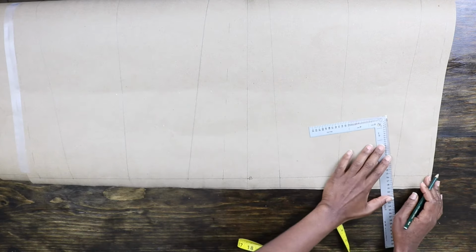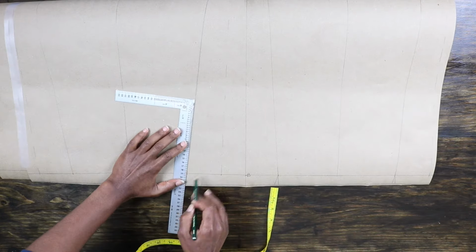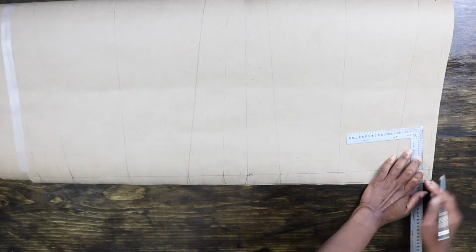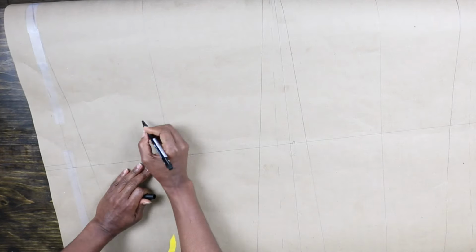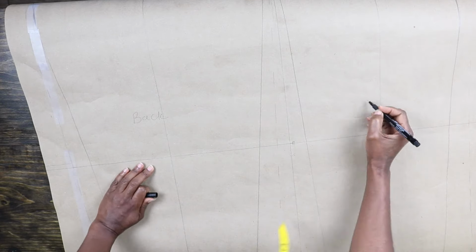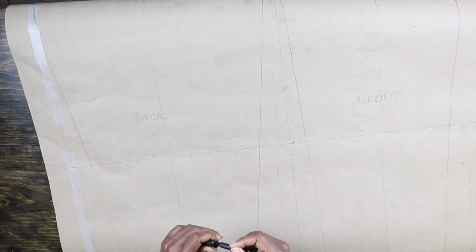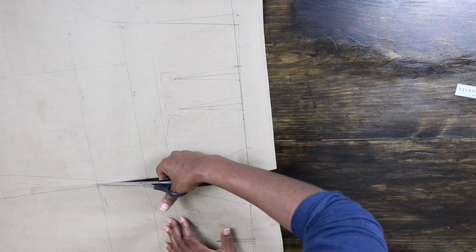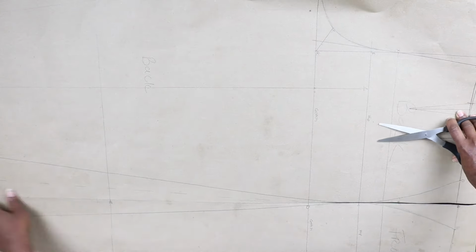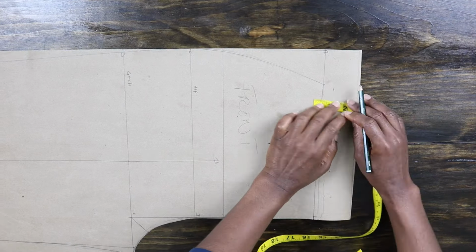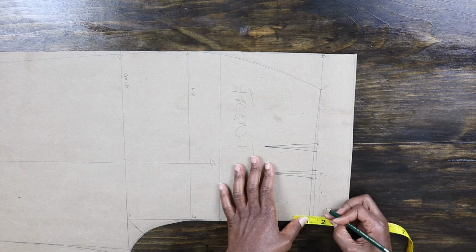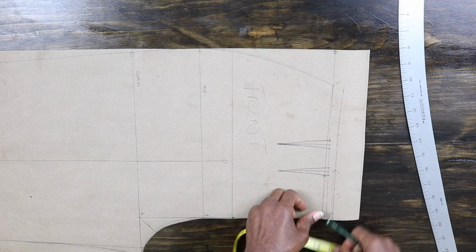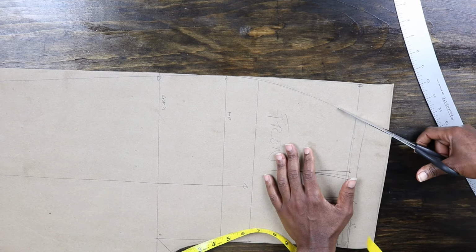Finally, I include my hem allowance, which is 1 inch, and I always angle the sides like this for easy turn over. I label the patterns and we are essentially done. It's now time to cut the pattern, and I went ahead to add seam allowance to the waistline. I cut the remaining excess and we are done.